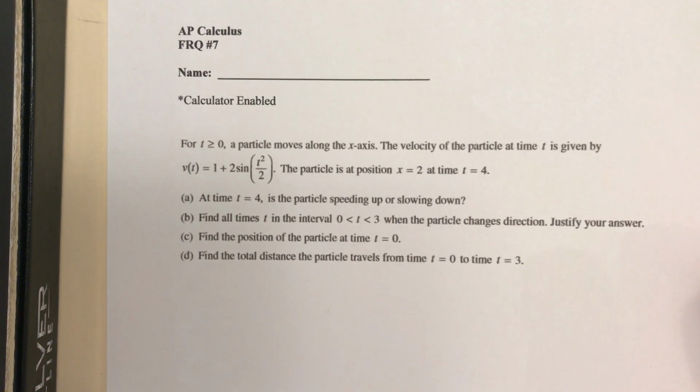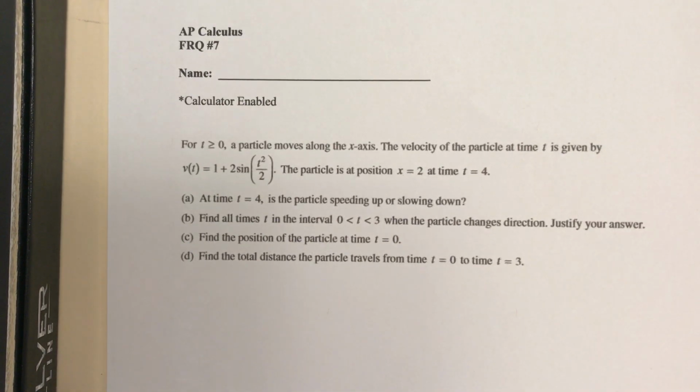Okay, this is the video explanation for FRQ number 7. This is another calculator-enabled question. This is a good question because it talks about velocity and acceleration, which we haven't really done a whole lot of FRQs yet on those topics.